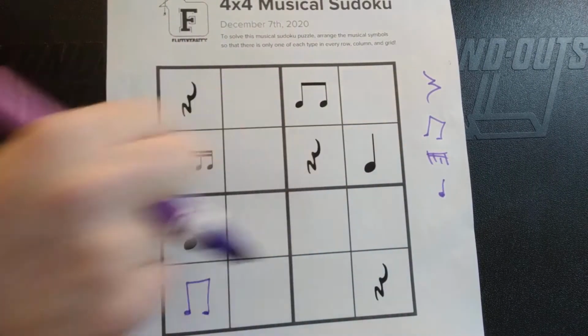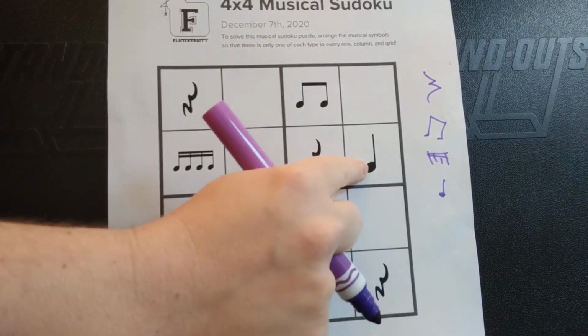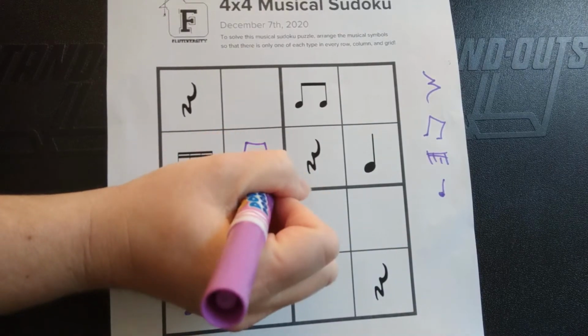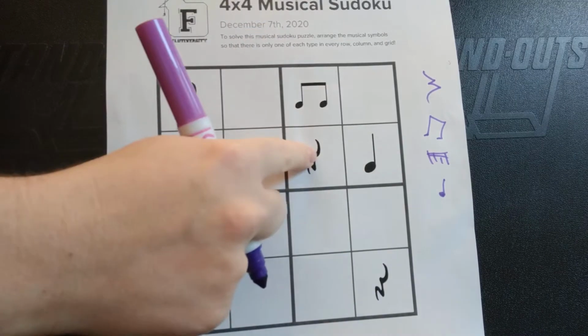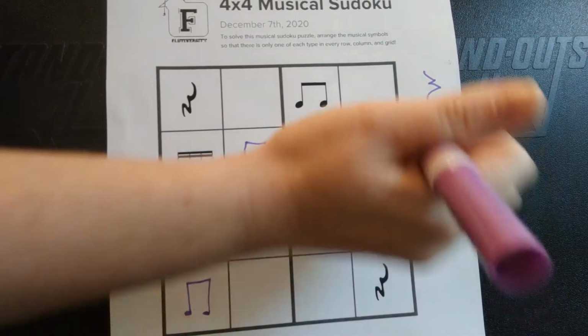16th notes, check. Quarter rest, check. Quarter note, check. Again, the only thing we're missing is the 8th notes. Ooh, pattern here. And then up here, quarter rest, got it. 8th notes, got it. No 16th notes, but we do have this quarter note.